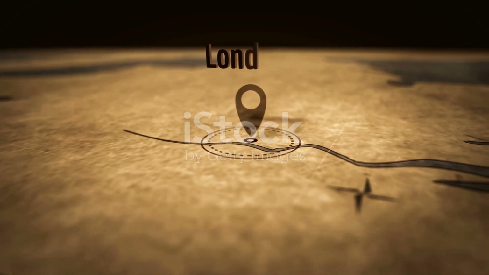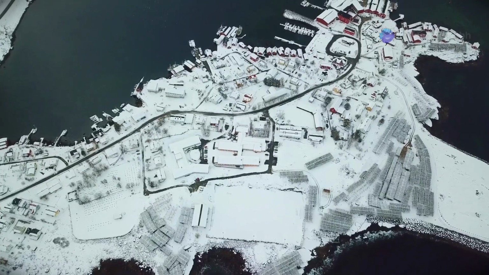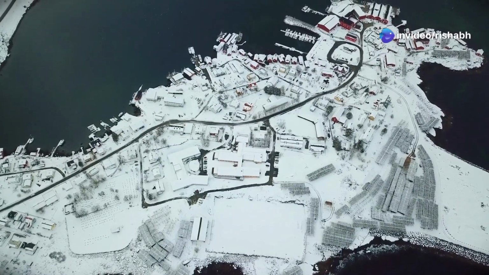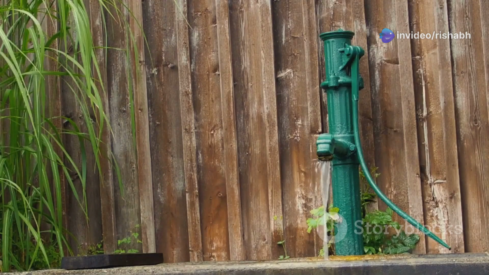One famous example is John Snow's cholera map from 1854. By plotting cholera deaths on a map of London, he identified a contaminated water pump as the source of the outbreak. This visualization saved lives and revolutionized public health practices.